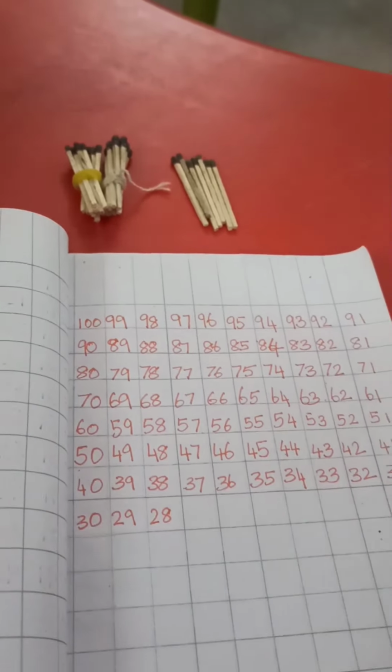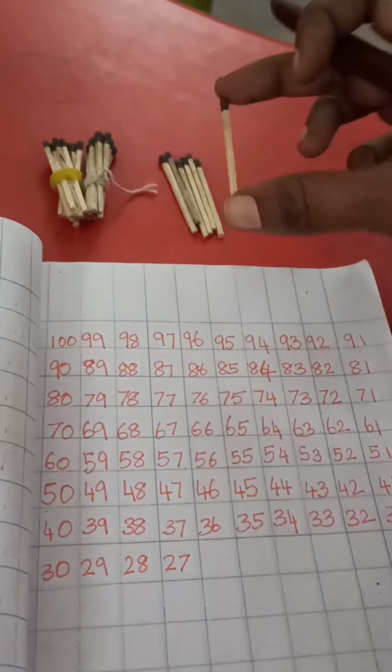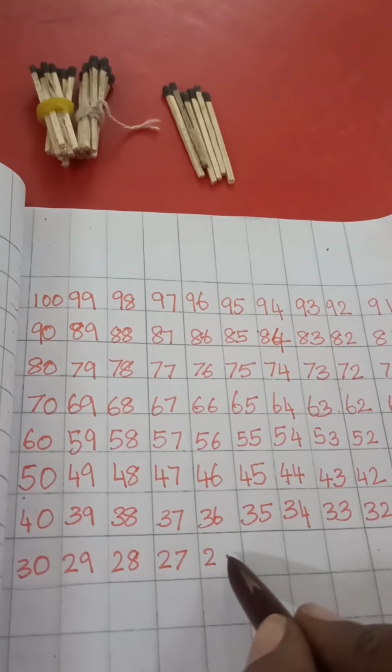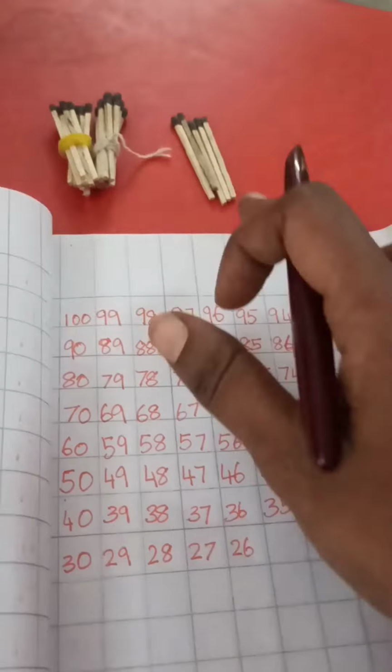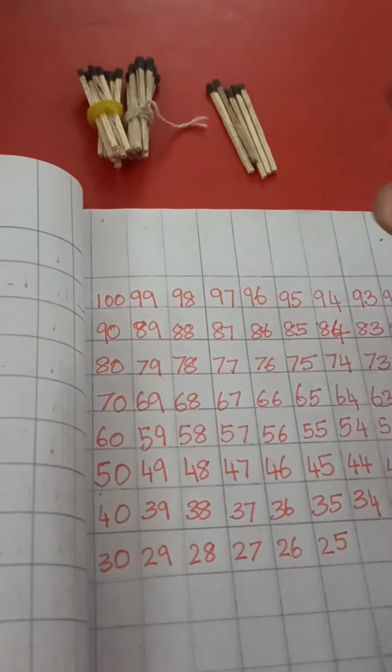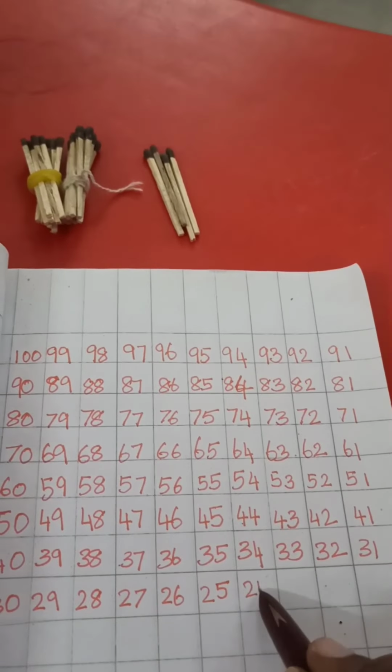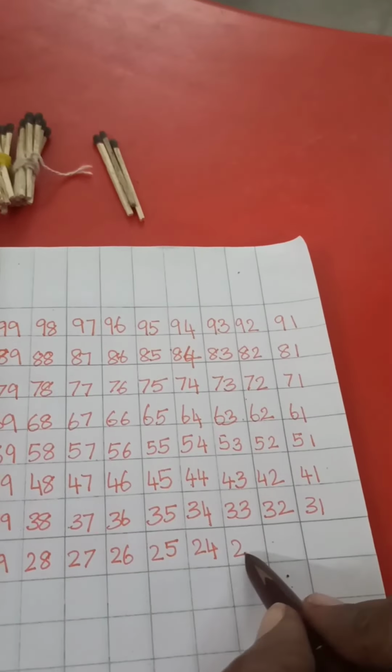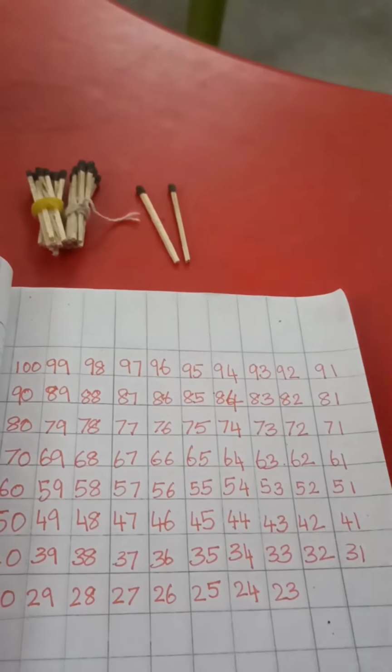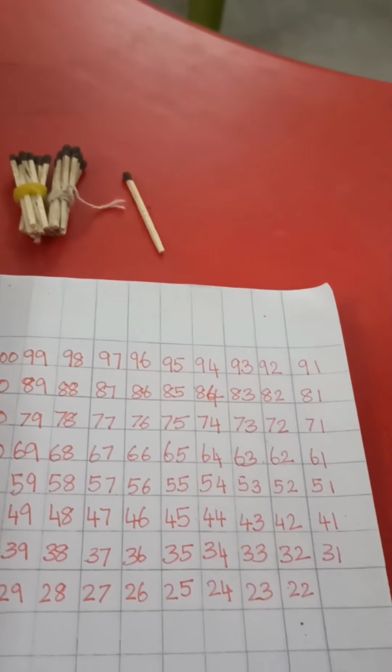And when I take away one more one, we are left with 27. And when I take away one more one, we have 26. And when I take away one more one, we are left with 25. And when I take away one more one, we are left with 24. And when I take away one more one, we are left with 23. And when I take away one more one, we are left with 22. When I take away one more one, we are left with 21.